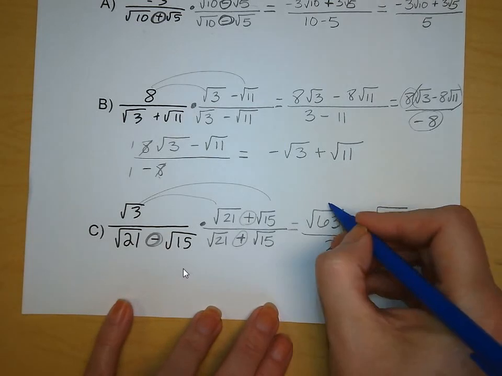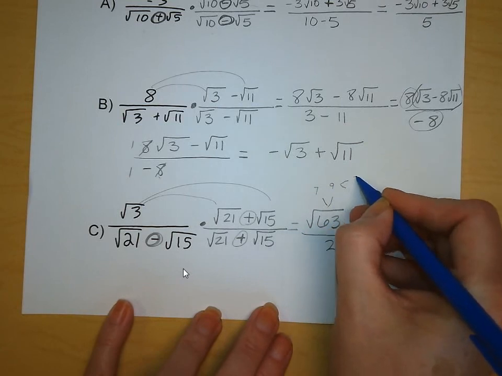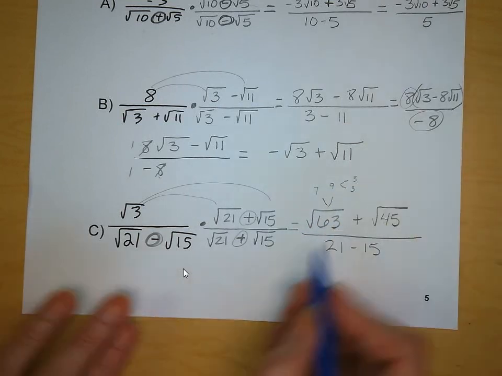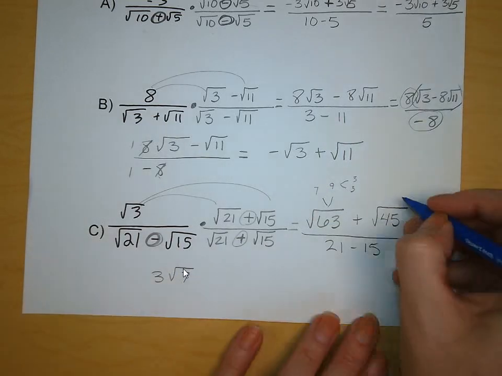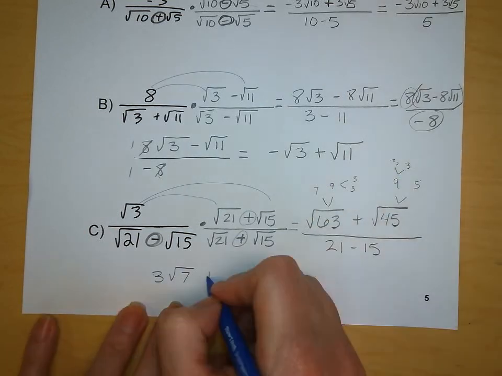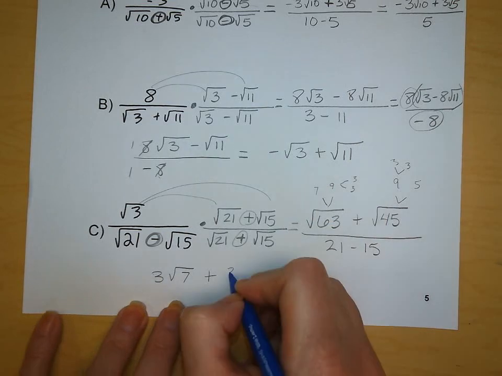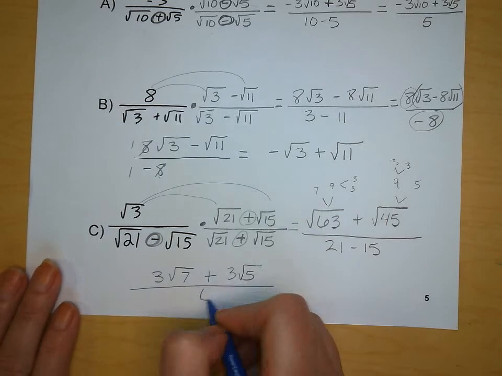So now we can break these up, we're going to have a reverse factor tree. We can break 63 up into 7 and 9. So we'll have 3 times the square root of 7. And 45 can be broken up into 9 and 5. So we'll have 3 times the square root of 5. And it's all going to be over 6.